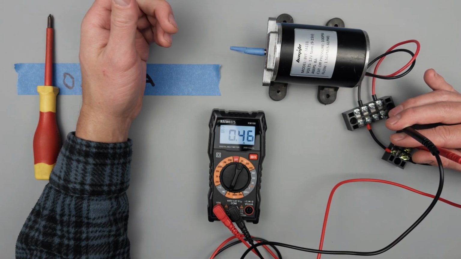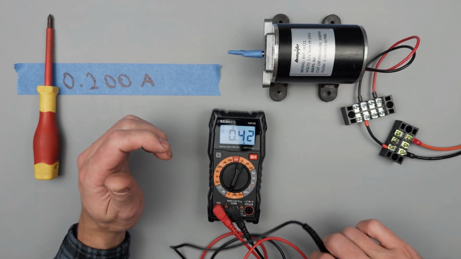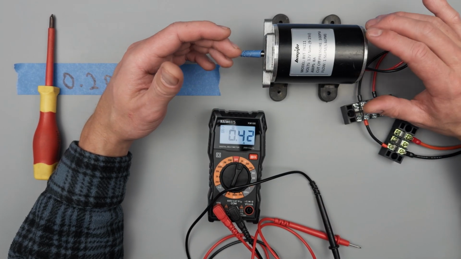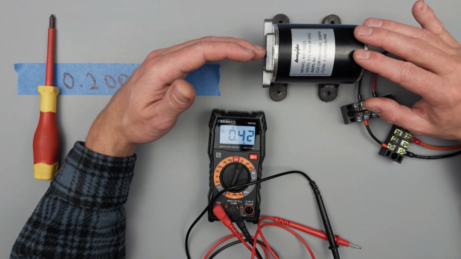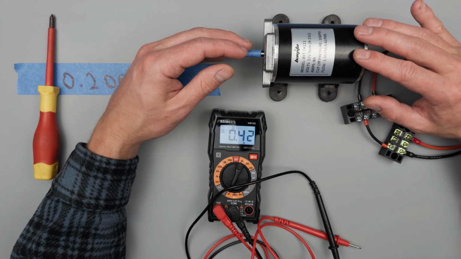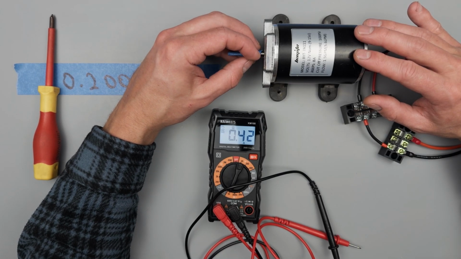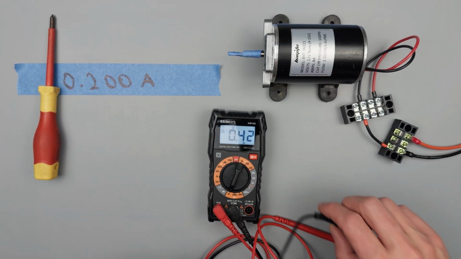So what's that useful for? Well, if we know what the motor should be drawing, and we see that its value is way more, that could be an indication of some kind of fault in our motor, okay? Like a bearing's going out or something like that. Or whatever load it's trying to move could be starting to seize up. It's still at 0.42, so we still can't go to the next setting down.